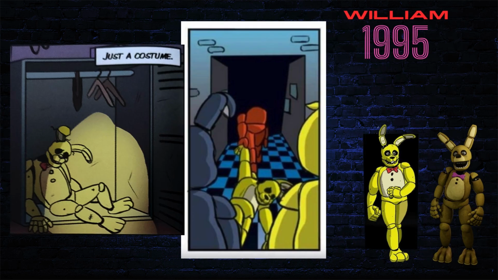For the events of 1995, we again go to the Silver Eyes novel, as the costume taken from a closet in the security office was the one William Afton wore in the past. Had the costume been modified in 1983, then those changes are not present in 1995. William is dragged off by the animatronics at the end of the story, and Charlie and Jessica won't see Springtrap again for another 12 months.